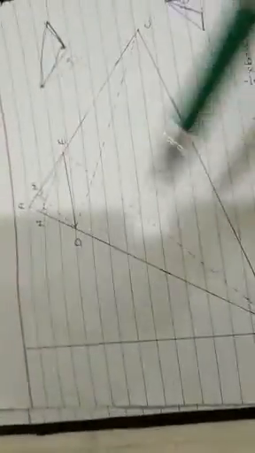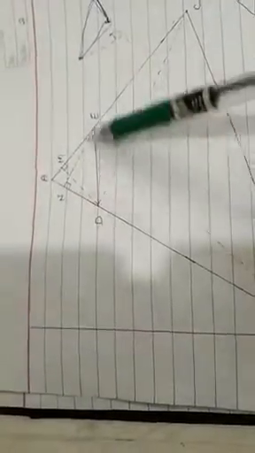Next one is important. I am going to consider the triangle BDE. We need to prove this for triangle ADE and then this part, similarly that part, so for that we are going to consider triangle BDE and next triangle DEC. For the first one, BDE, we consider the base BD.